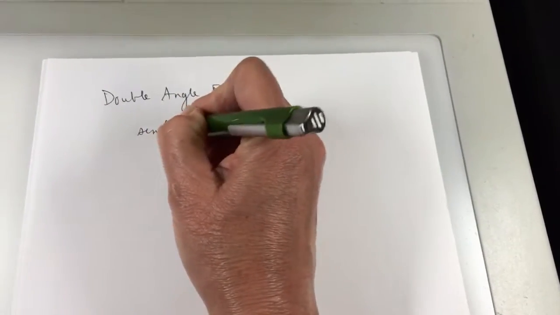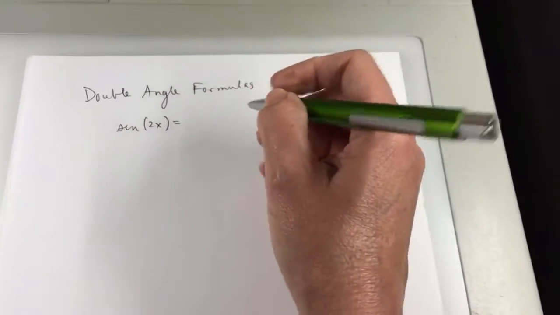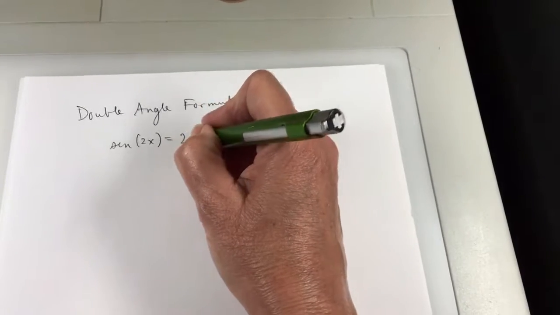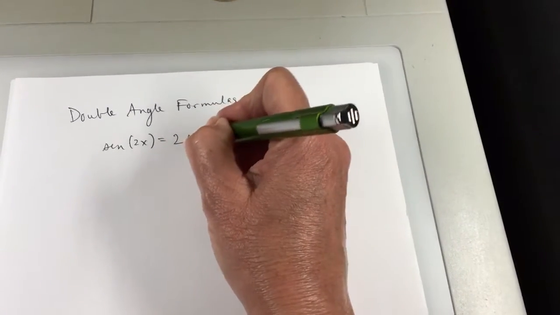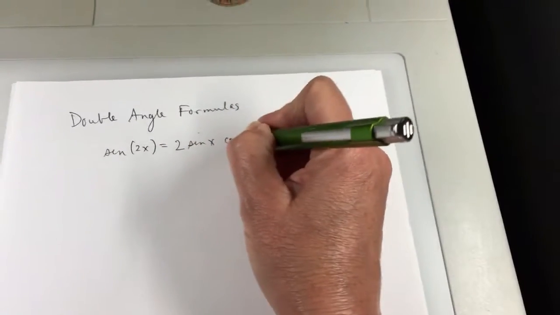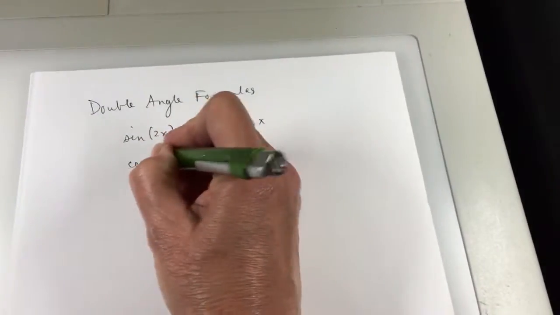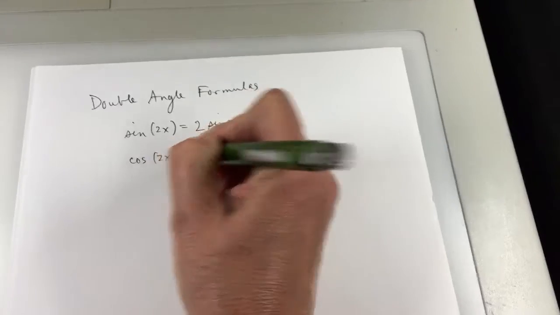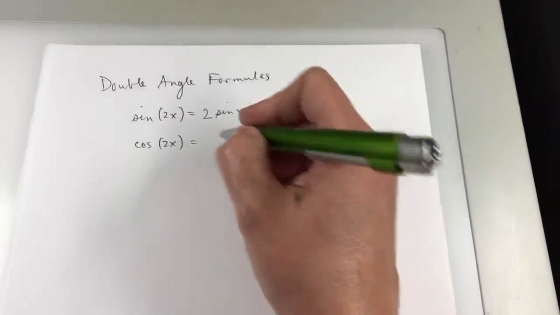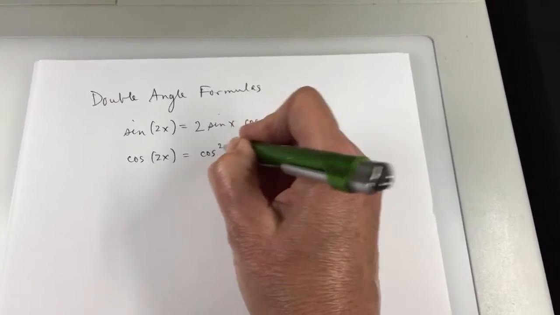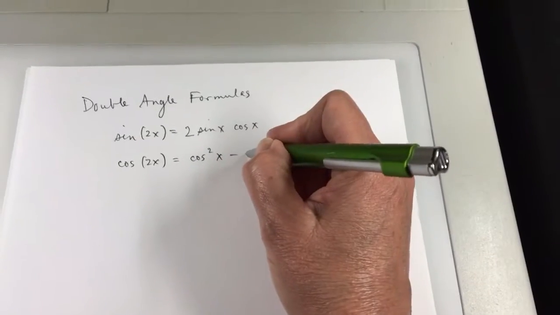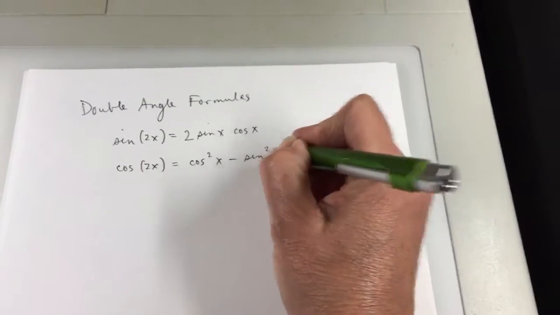The sine of 2x. Anybody remember this guy? 2 sine x cosine x. Now cosine of 2x, there are 3 versions of this. One of them is cosine squared x minus sine squared x.